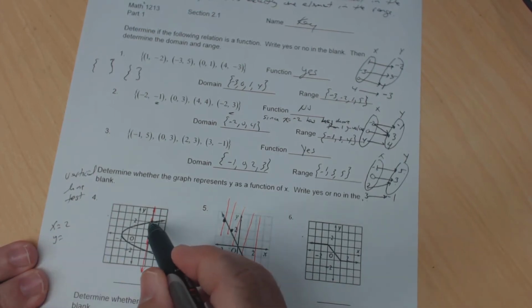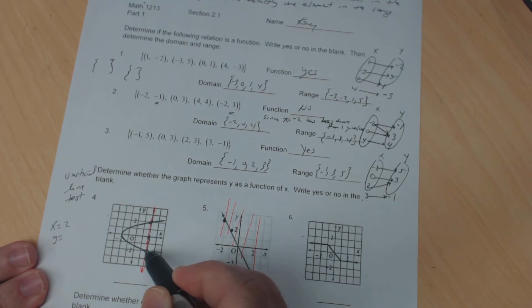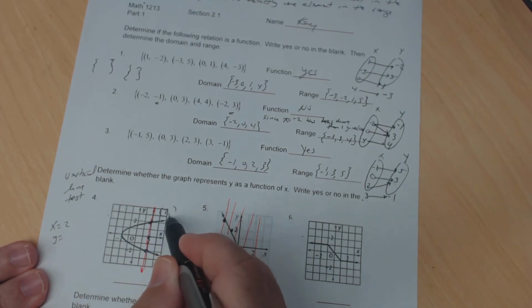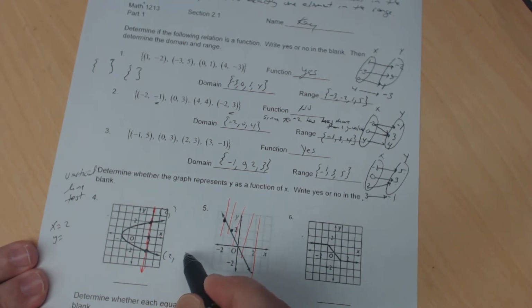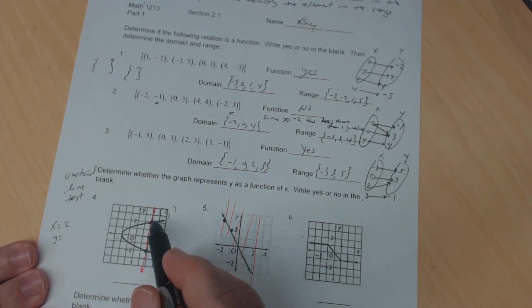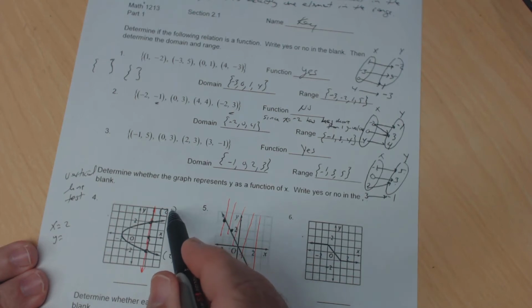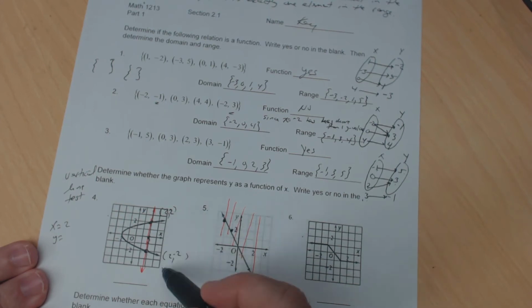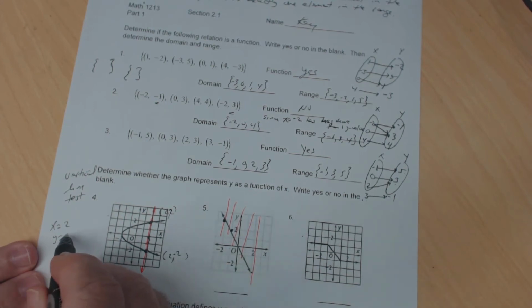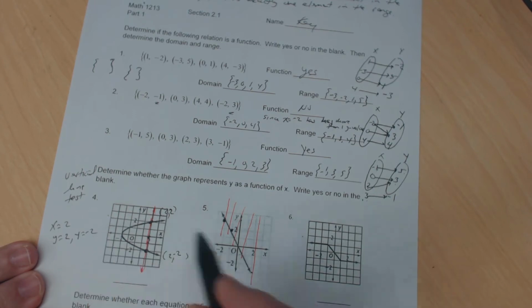Well, look at this point here, and look at this point here. So there are 2 points in the graph where x is 2. Make sure you see this. x is 2 here, and x is 2 here. What is this y value right here? Well, that y value is 2, and this y value is -2. So notice that when x is 2, there were 2 y values, 2 and -2.